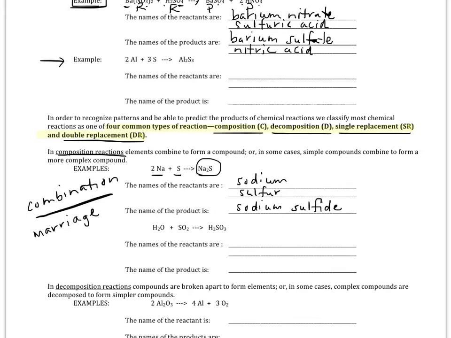Okay? So in our other example that you're going to fill in when you get to class, this time it's not single elements, but it's still smaller pieces combining into something large. So we have water, which is a relatively small molecule, and sulfur dioxide, another relatively small molecule, combining to form sulfurous acid. All right?